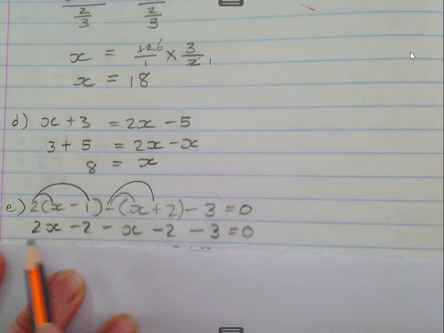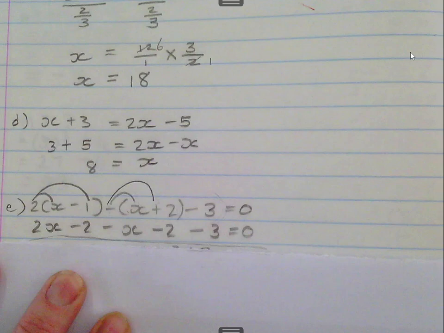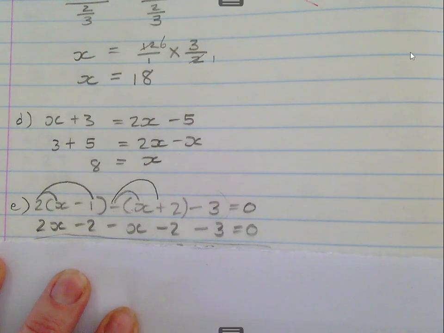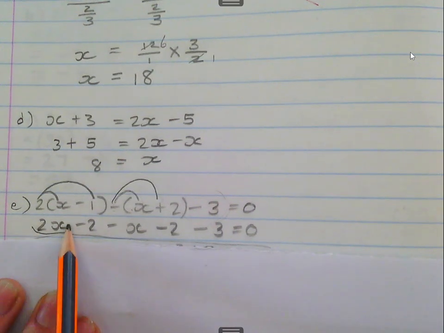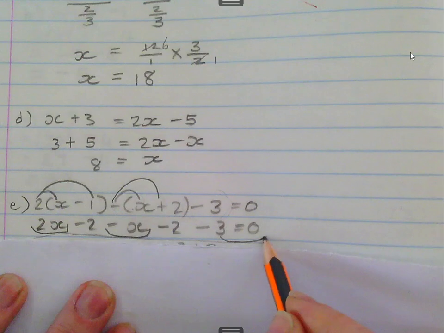Do you all see that? Do you understand? Now when the Afrikaans class and I did it together, they were a little bit confused about this zero hanging on the other side. What we did with all of the other sums, we got our x's on one side and we got our numbers on the other side. So I'm going to keep my x's here because 2x is bigger than minus x, and then they are fine together. But I'm going to take the minus 3 to the right hand side.